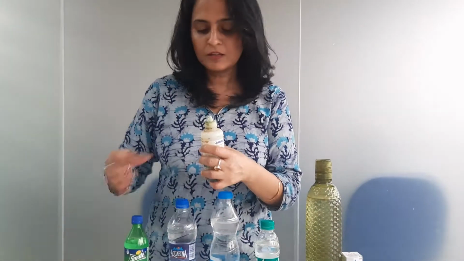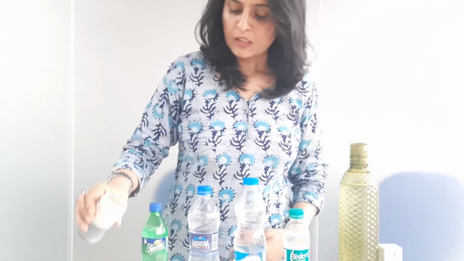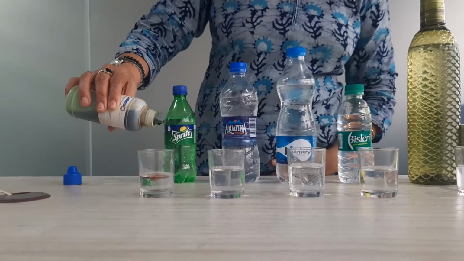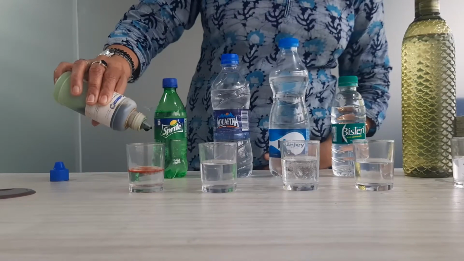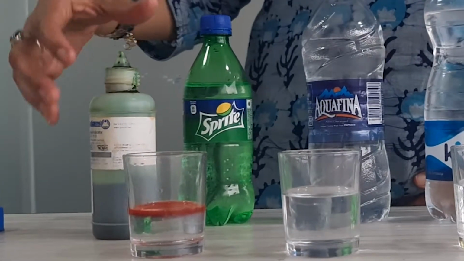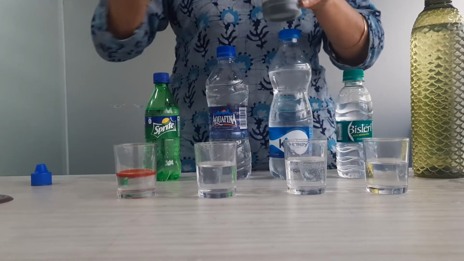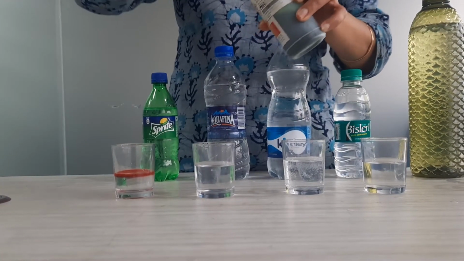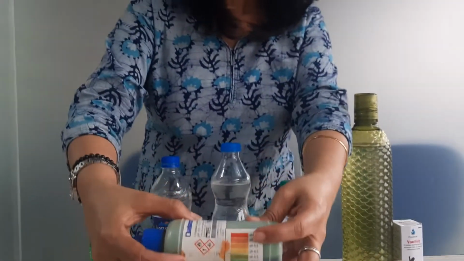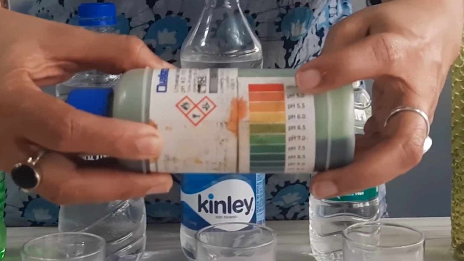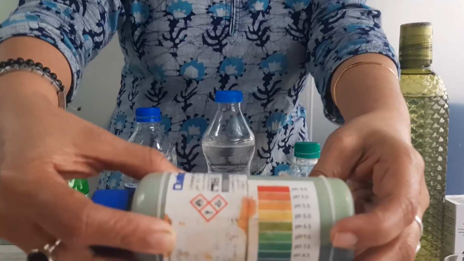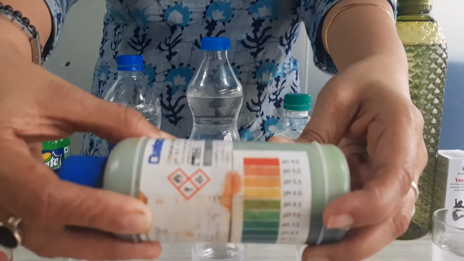Now the first one, the Sprite water, I'm dropping in the pH indicator drops and you can see that it has turned red. If it is red in color, if you can look at this indication given here, I think you all can see that, which means this Sprite water sample contains pH level 4.